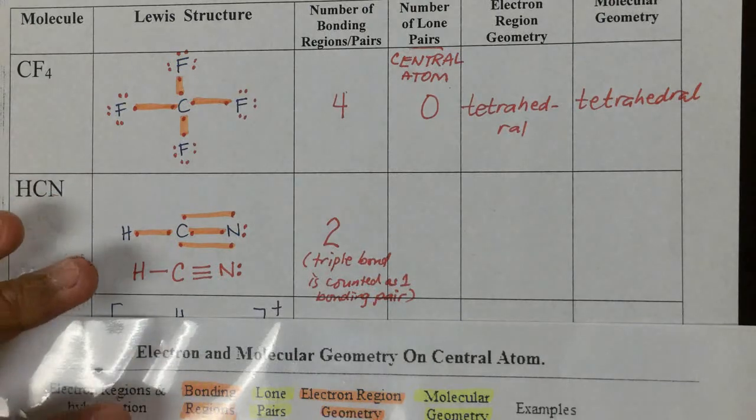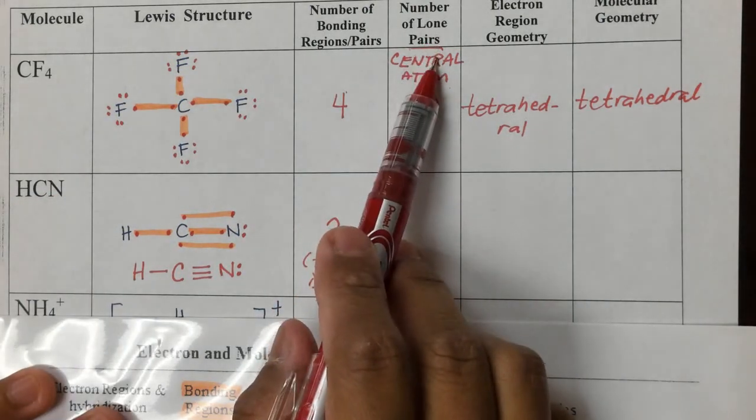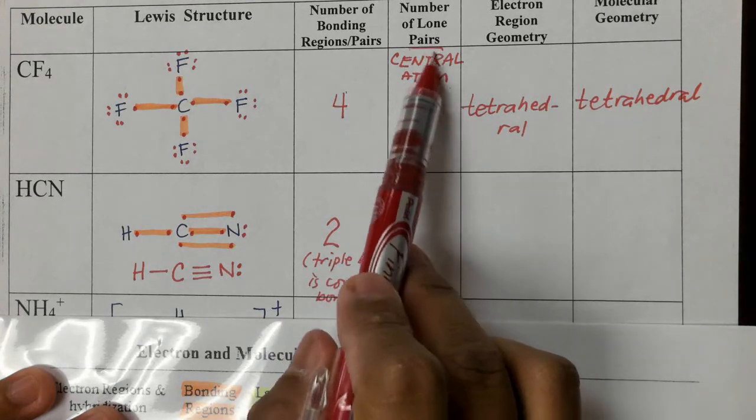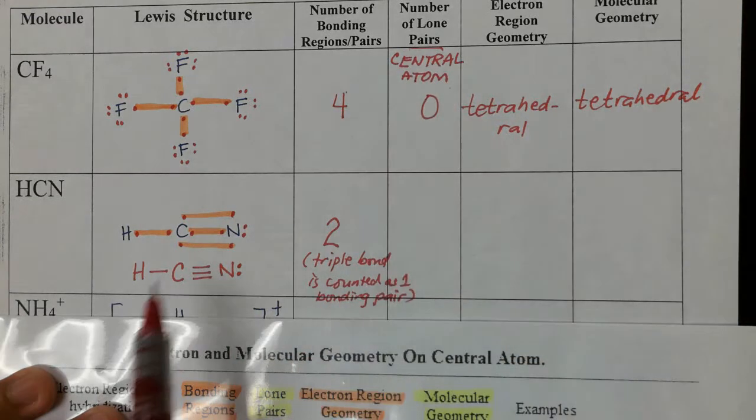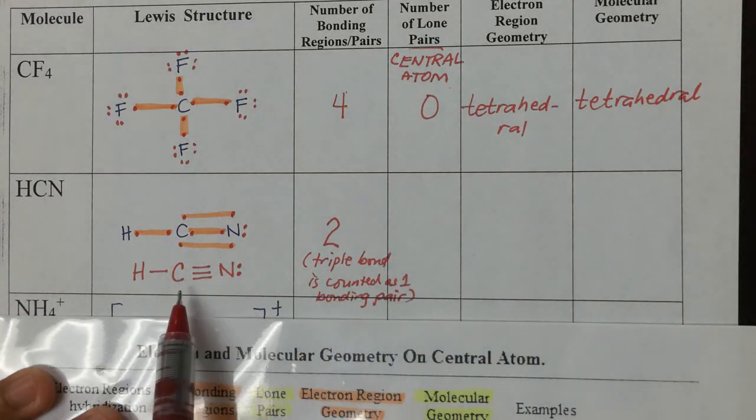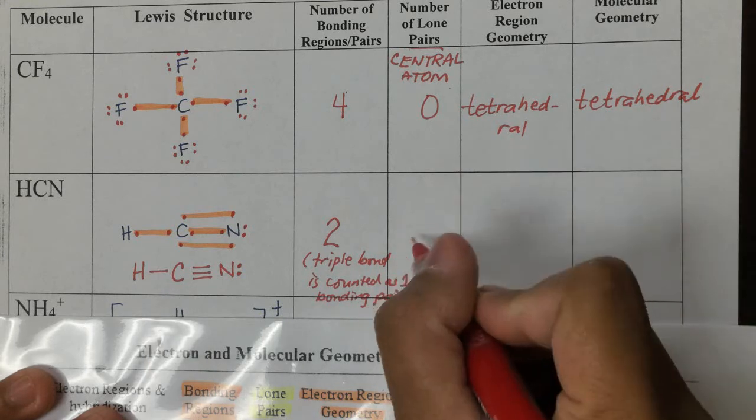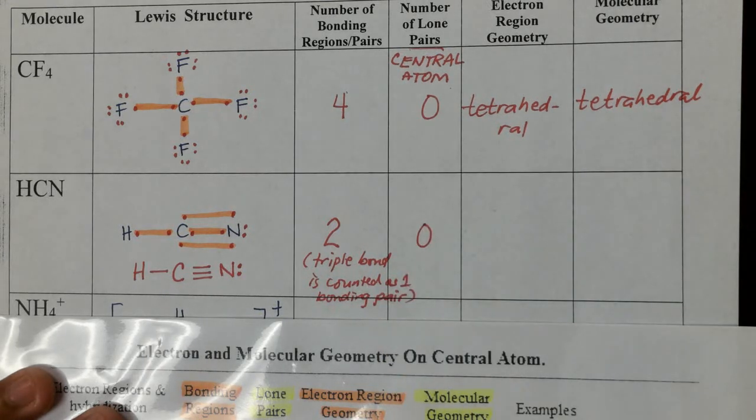Okay. So now let's proceed. Number of lone pairs. For the number of lone pairs, we have to focus on the central atom. So among the 3 elements, of course, our central atom will be carbon in here. You don't see any remaining dots. Therefore, that's a 2 and a 0. So 0 lone pair right there.